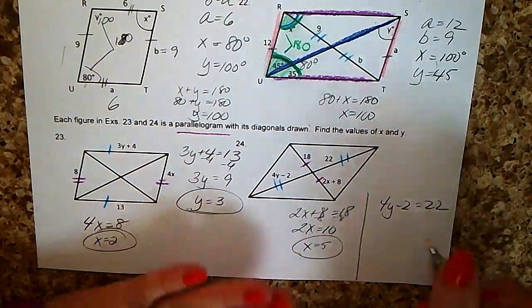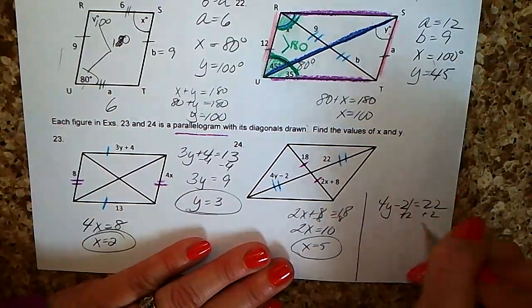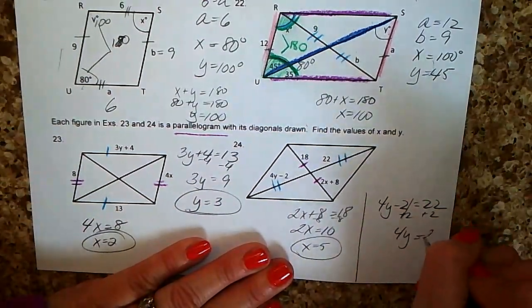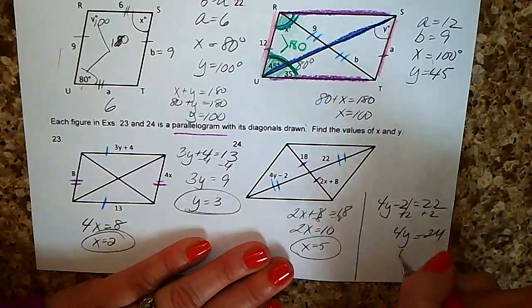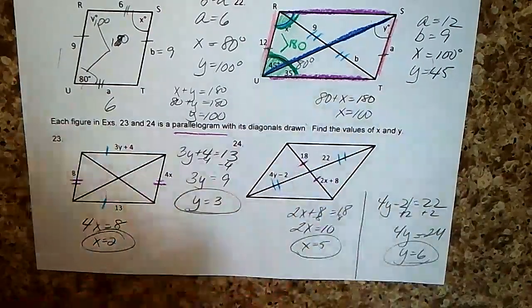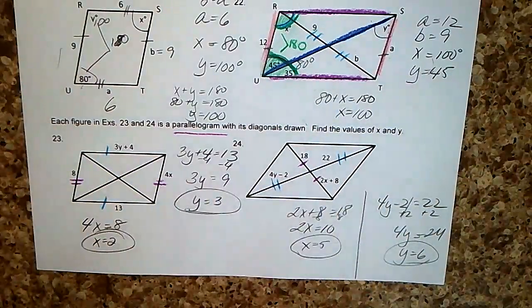All right, and this last one over here, we're going to add 2 to both sides. So we get 4y is equal to 24. Divide by 4, and y is equal to 6. Okay, so x is 5 and y is 6.